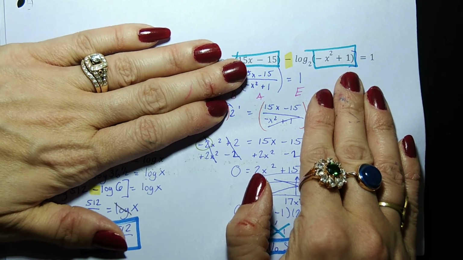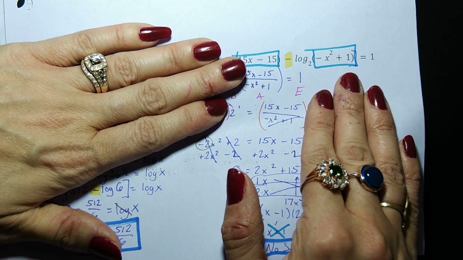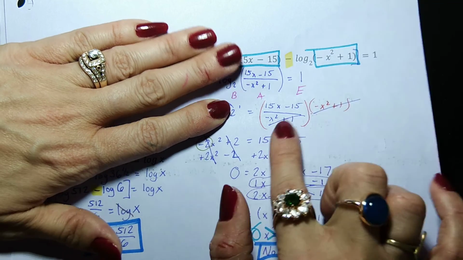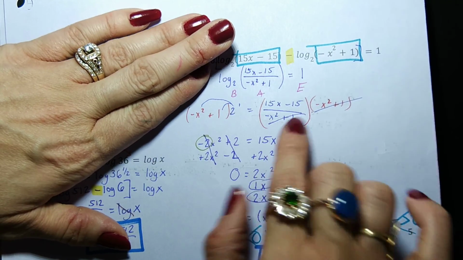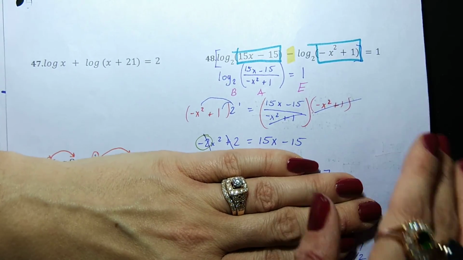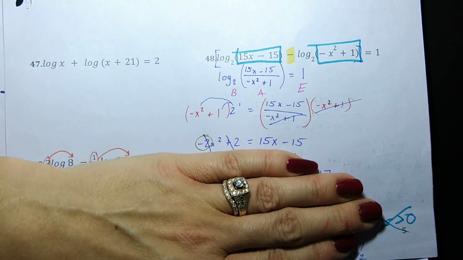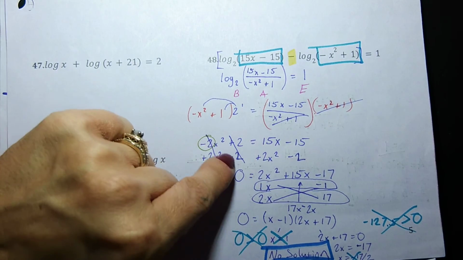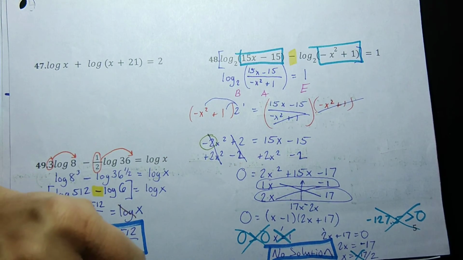Now when you look at that business, it's like, oh yuck, we have a fraction. How did we get rid of fractions in the past? We multiplied through both sides by the denominator. And that takes me to a quadratic, not forgetting to distribute that 2 to both of those. It gives me a quadratic. I moved everybody over to the right side in order to be able to factor.